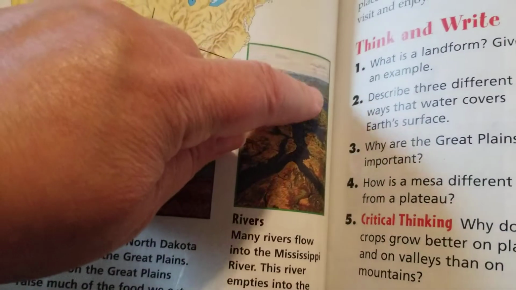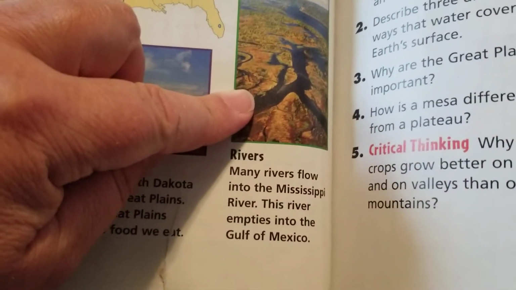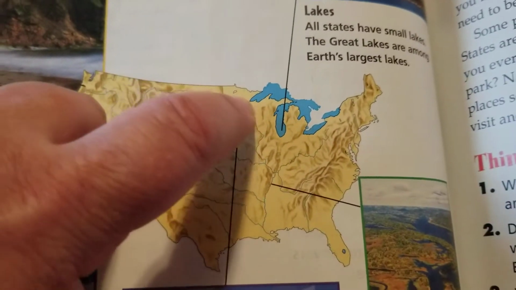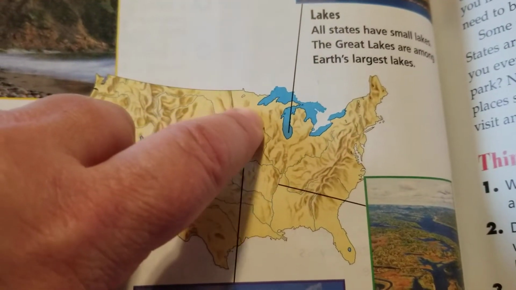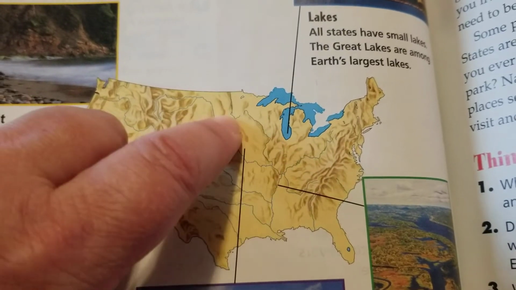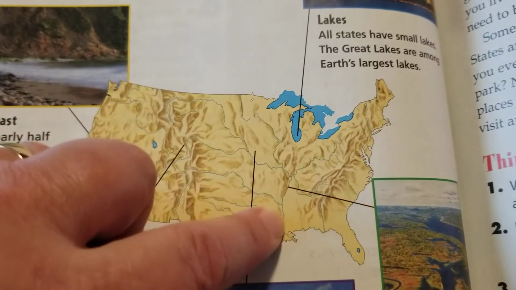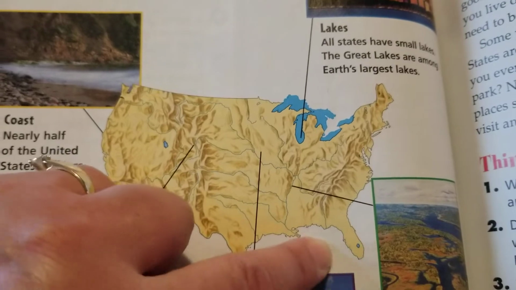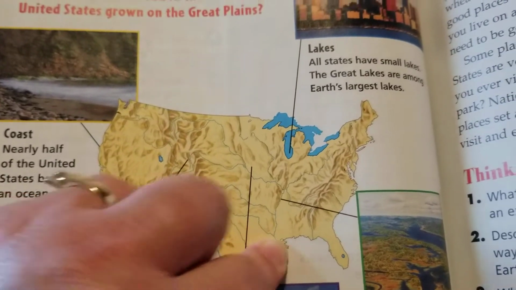And here's an example of rivers. Many rivers flow into the Mississippi River. This river empties into the Gulf of Mexico. I know we've talked about this too. The river that starts up here, I believe this is it, and it flows down, and many smaller rivers flow into it. Eventually, it gets down to the Gulf of Mexico and empties in there.